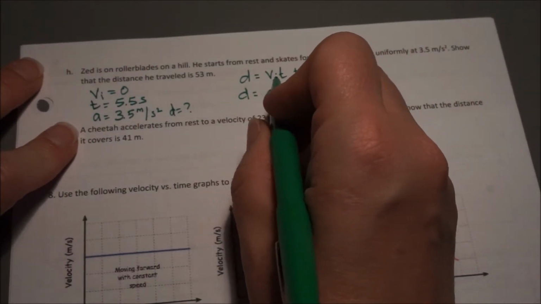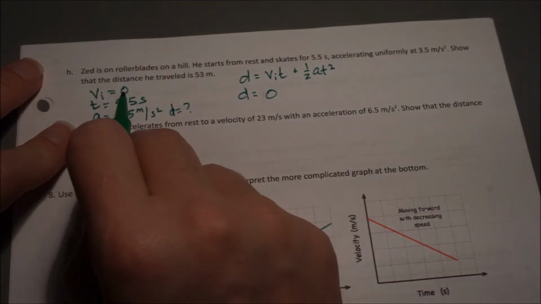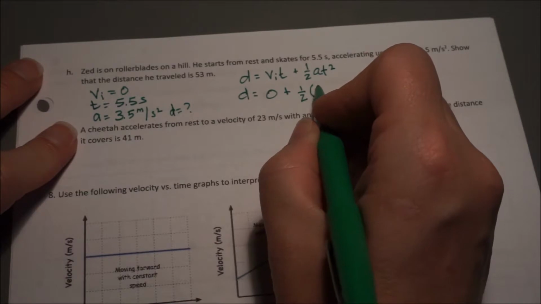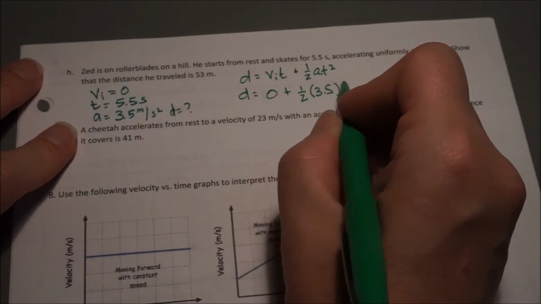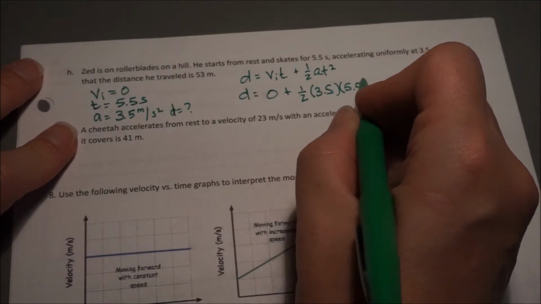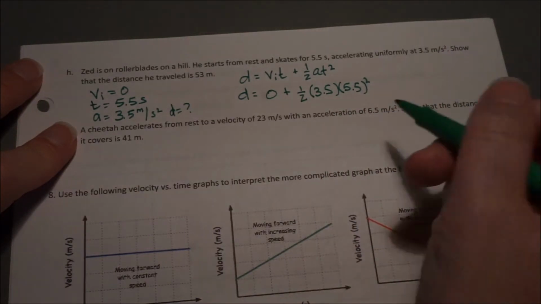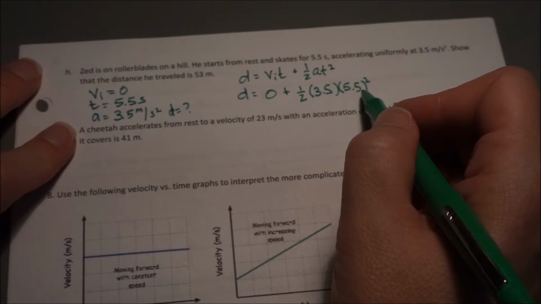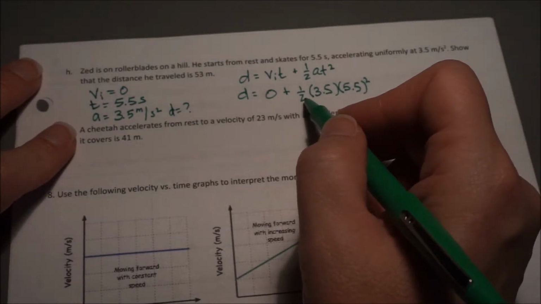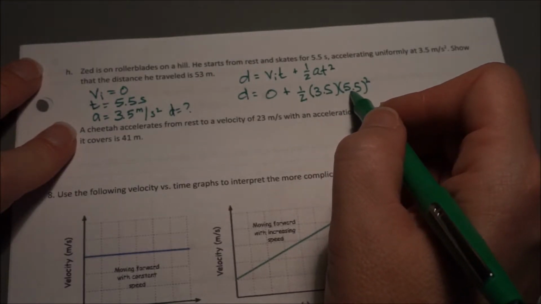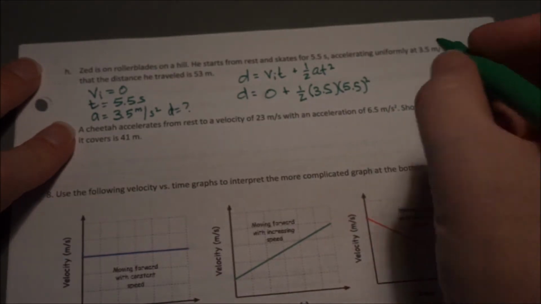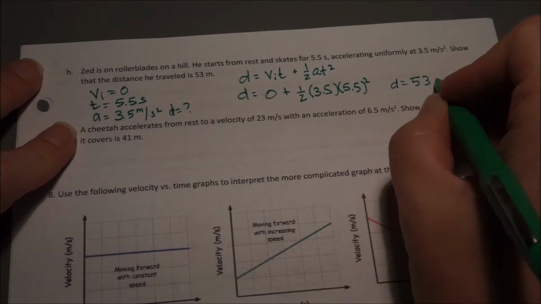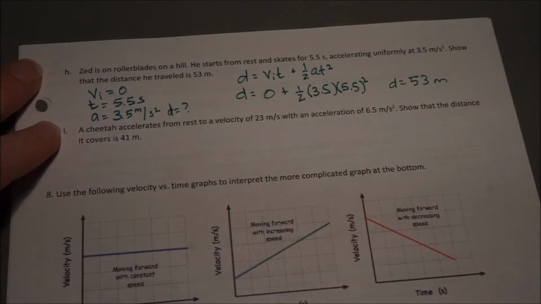The VIT will be 0 because our initial velocity is 0. When we simplify this term, we want to be sure to only square the 5.5. We don't want to square 1/2 times 3.5 times 5.5 and then do the square, or we'll get the wrong answer. You'll find the answer here does happen to be 53 meters.